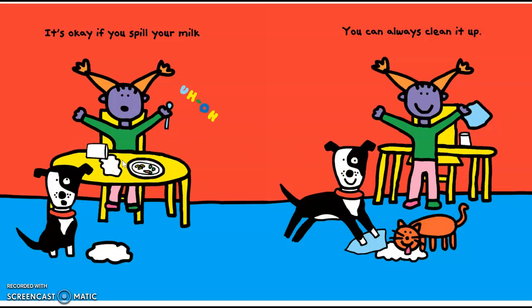I'm going to start reading the page here. Then I'll go this way. Look, I'm just going to read. It's okay if you spill your milk. I just read the words on this page. These words help tell the story. I finished reading this page. Then I had to go to the other page.